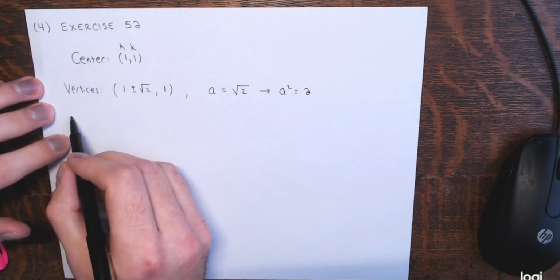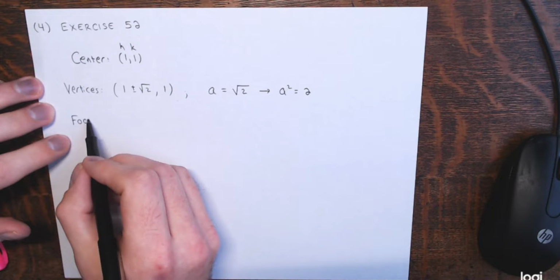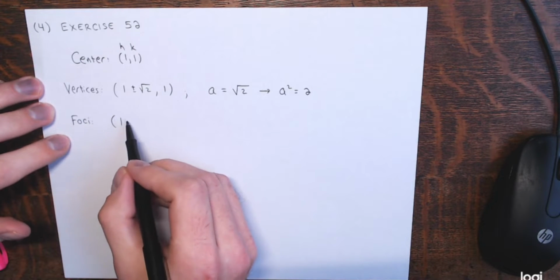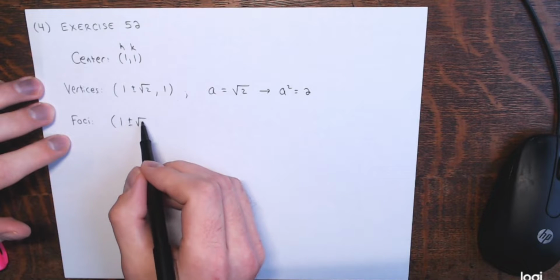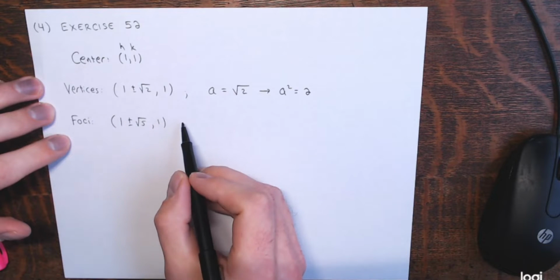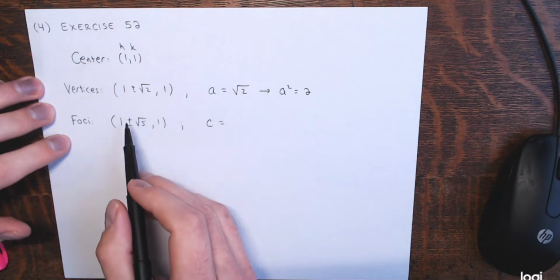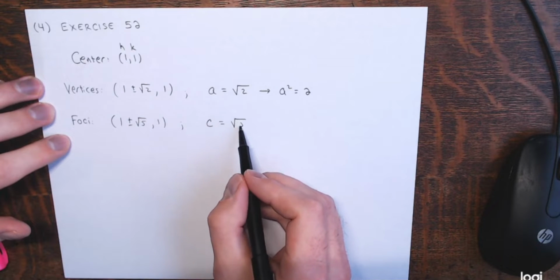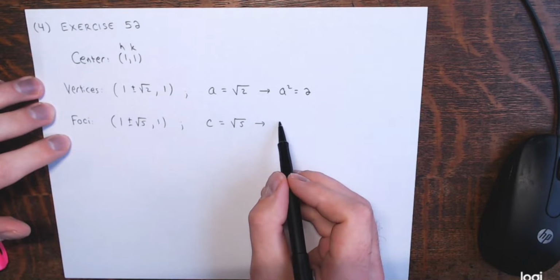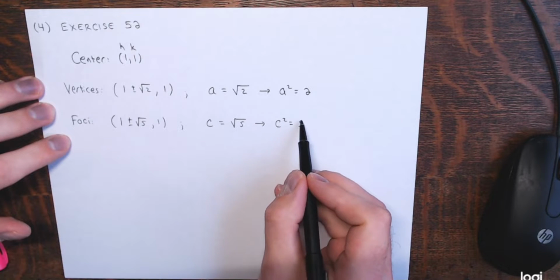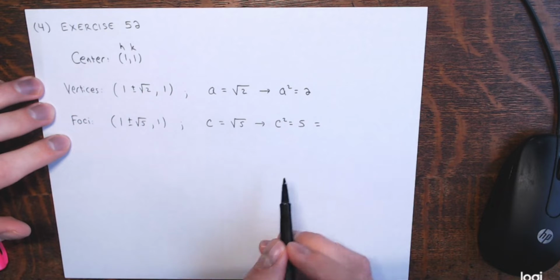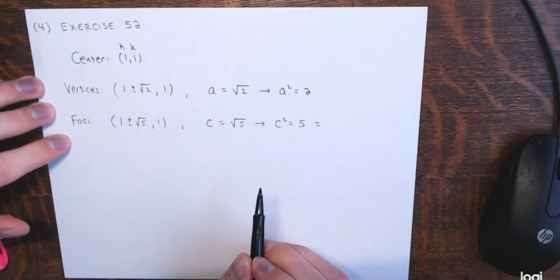And we're told the foci are at 1 plus and 1 minus the square root of 5, comma 1. And that tells me the value of c. The distance from the center to one of these was the square root of 5. So then c squared would be 5. And remember, to write equations, I need a squared and b squared.